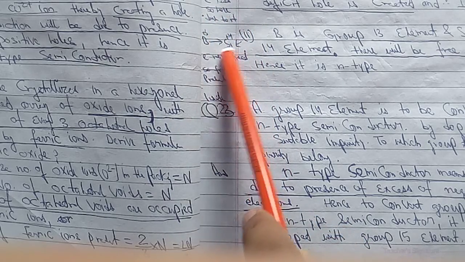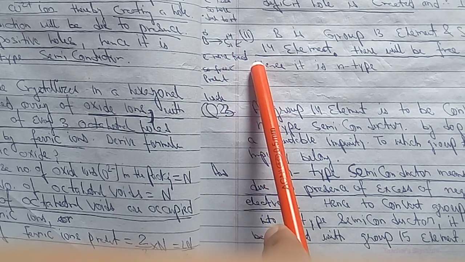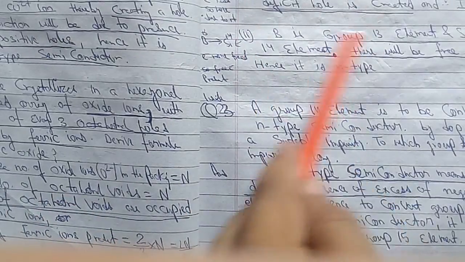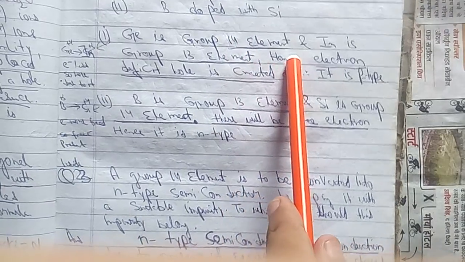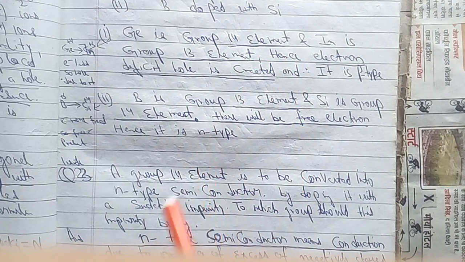From boron plus 3 to silicon plus 4, electron more, so free electron present. Leave it, but focus on what I have explained. From plus 13 to plus 14, n type. From plus 14 to plus 13, going back, that will be the p type.